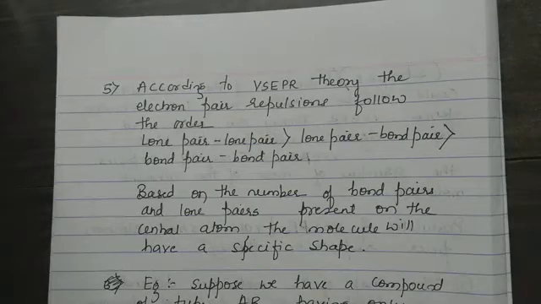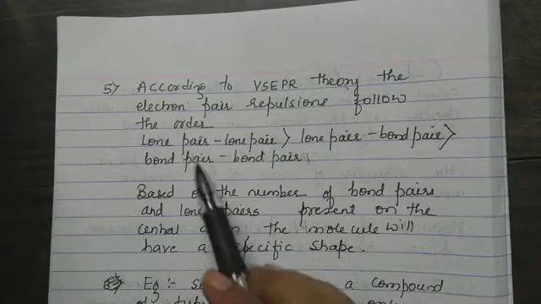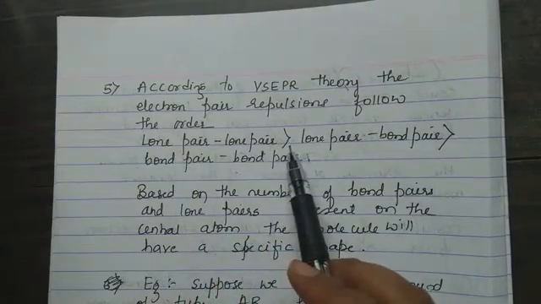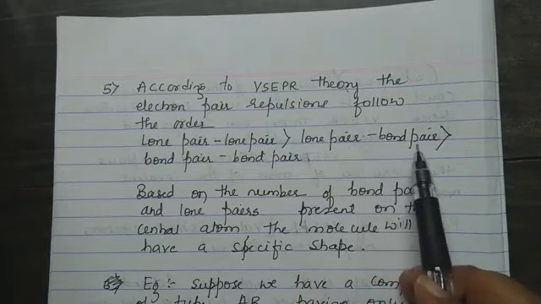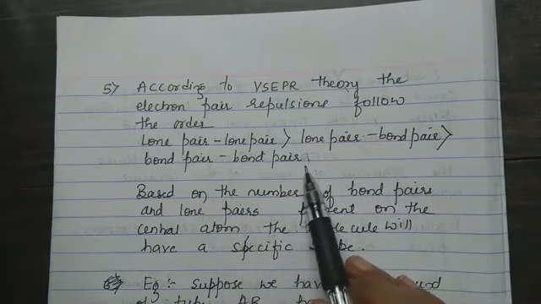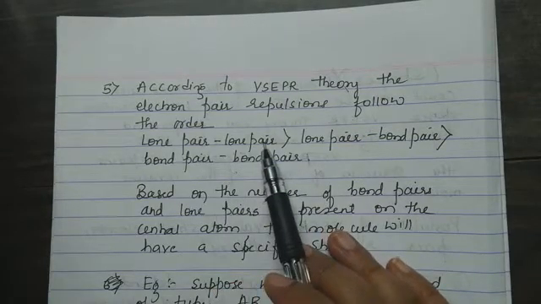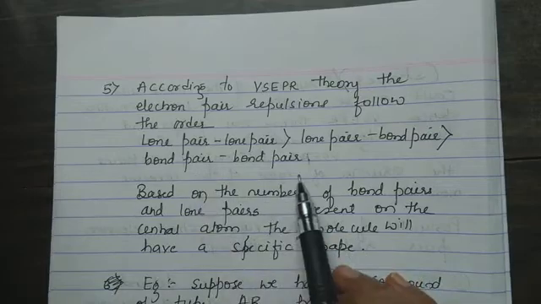According to VSEPR theory, the electron pairs repel each other and they follow the following order. The order is: repulsion between lone pair and lone pair is greater than repulsion between lone pair and bond pair, and repulsion between lone pair and bond pair is greater than repulsion between bond pair and bond pair. So maximum repulsion is seen between lone pairs, and minimum repulsion is seen between bond pairs.